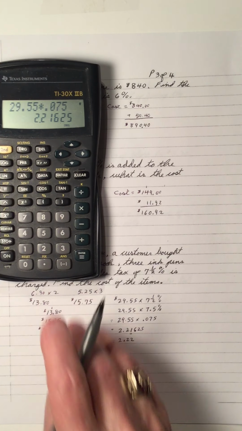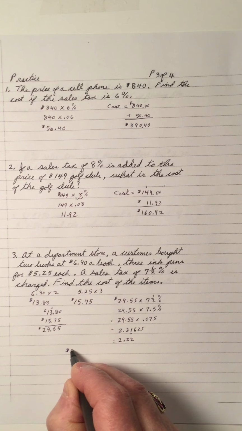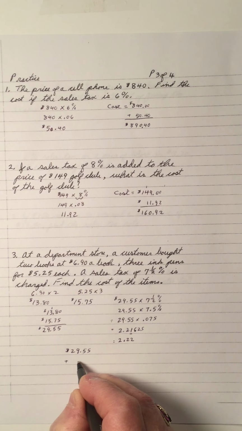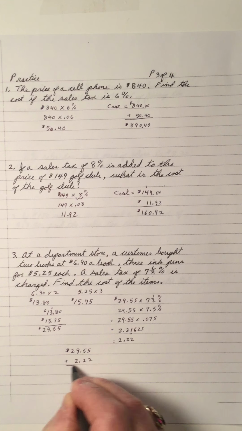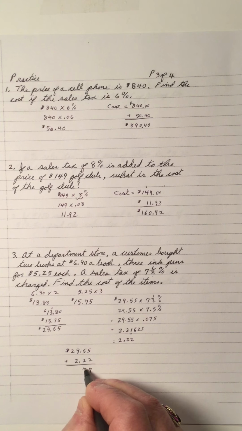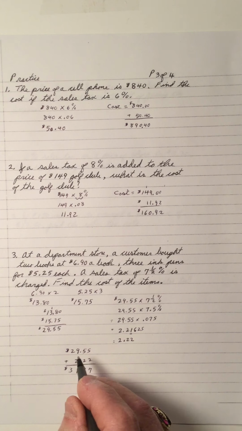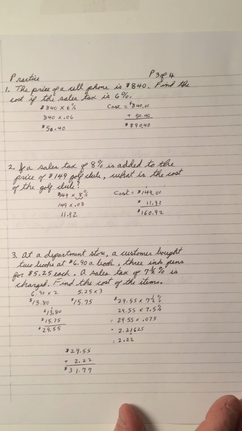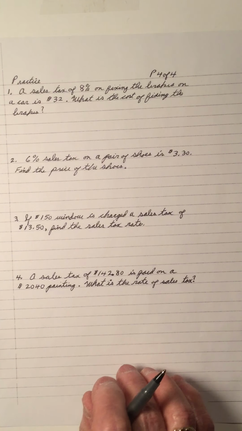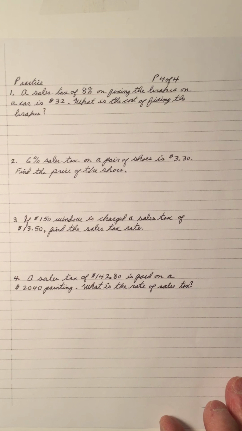And in all, we paid $29.55 plus the tax, which is $2.22. Line them up, decimal under decimal, 7, 7, 9 and 2 is 11, carry a 1. So the total for those items, when you buy them in the department store, is $31.77. Now we have a few more problems that are a little bit different. Let's work these out and see.